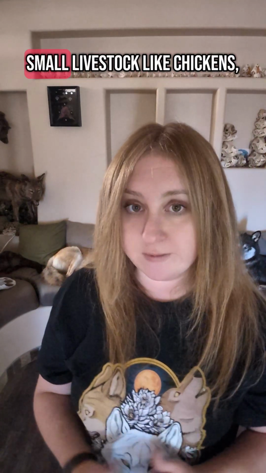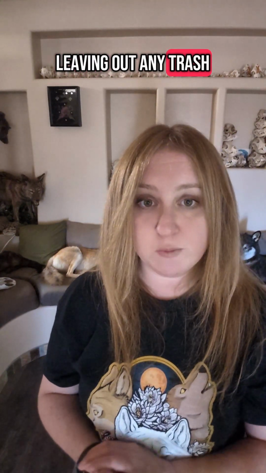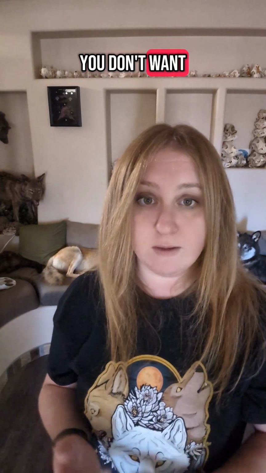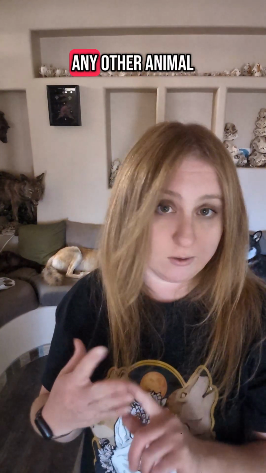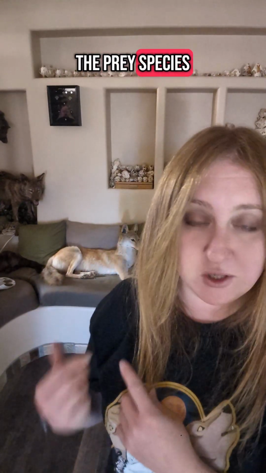Ultimately, you don't want to attract coyotes to your home to begin with. If you have any small animals, including small livestock like chickens or small pets like small dogs, make sure that you keep them secured, especially at nighttime or at dawn and dusk. If you are leaving out any trash, make sure that animals can't get into it. You don't want to leave out any garbage, any pet food, any other animal food, or anything that's going to attract the prey species of coyotes.